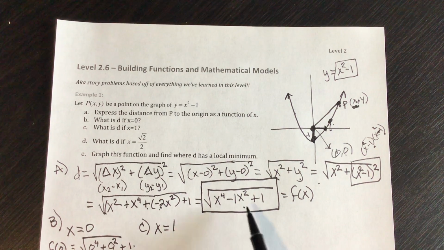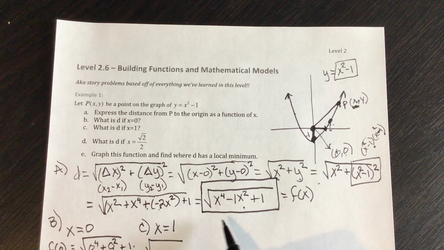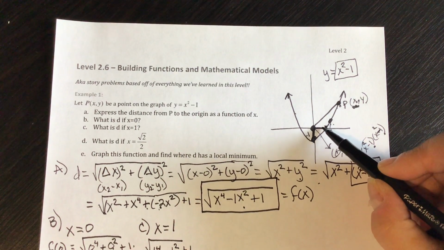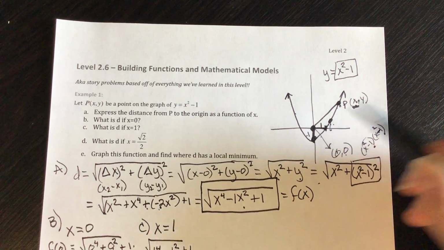I use this function again, so I have 1 to the fourth power minus 1 squared plus 1. 1 minus 1 plus 1 is the square root of 1, which is 1. So if x equals 1, the distance to the origin is 1 unit.